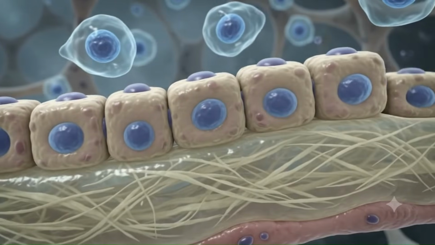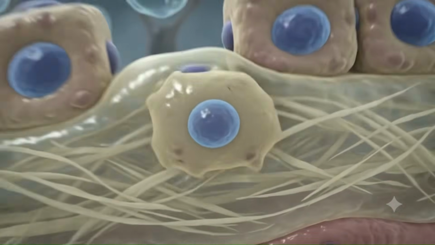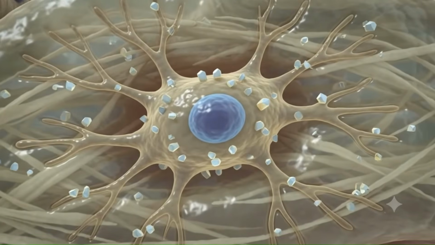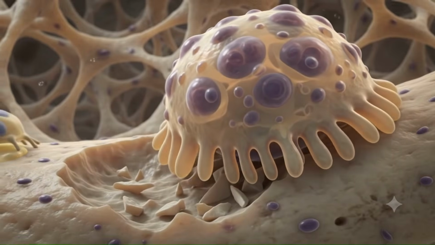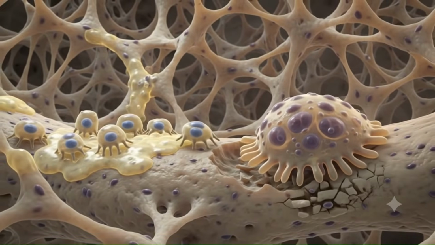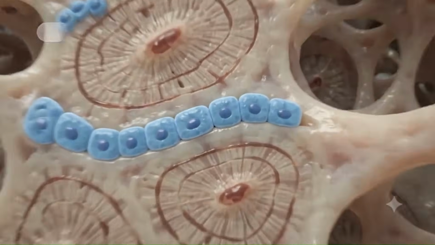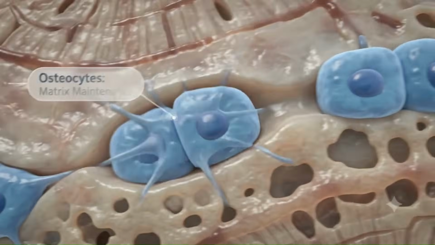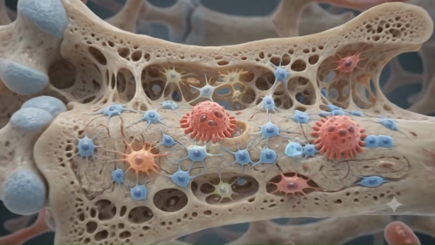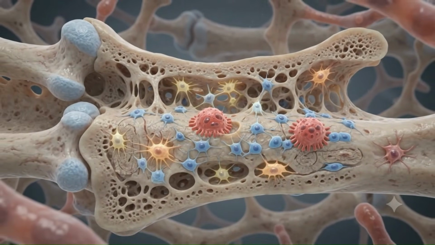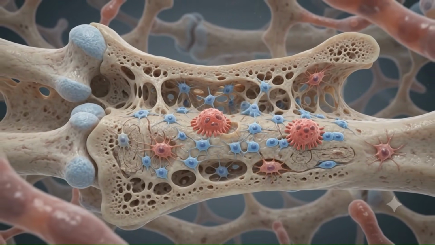Osteoprogenitor cells divide to form osteoblasts, which form the matrix and initiate calcification. Osteocytes maintain the bone matrix, while osteoclasts break down old bone during remodeling. Osteoblasts form bone, osteocytes maintain the matrix, and osteoclasts help in bone resorption and remodeling.